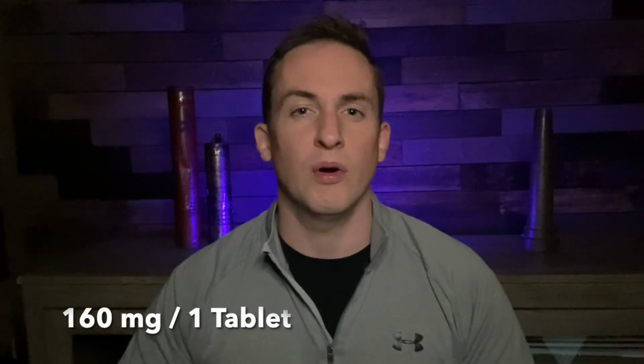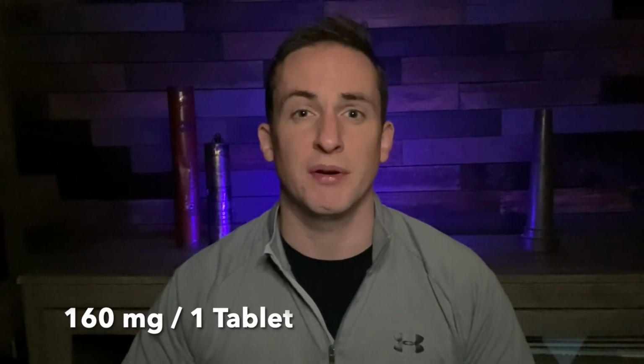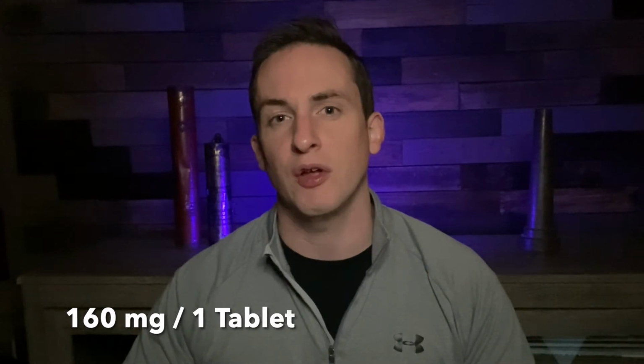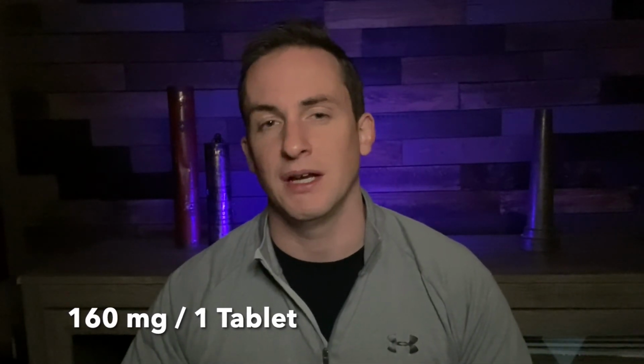For liquid medications, the volume is going to be in milliliters. For tablets or pills, I like to think of the volume being 1 pill or tablet. For example, with acetaminophen tablets, my concentration would be 160 milligrams per 1 tablet. So the volume would be 1 tablet, and the medication weight would be 160 milligrams.